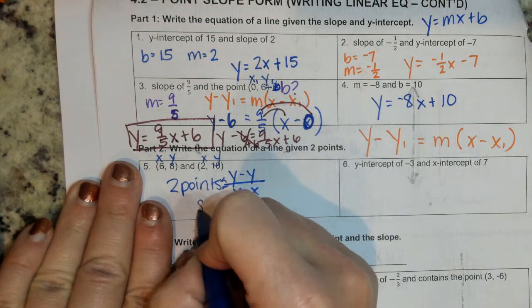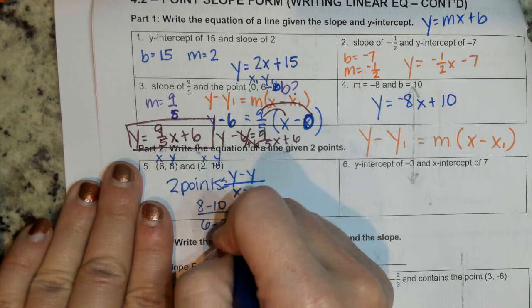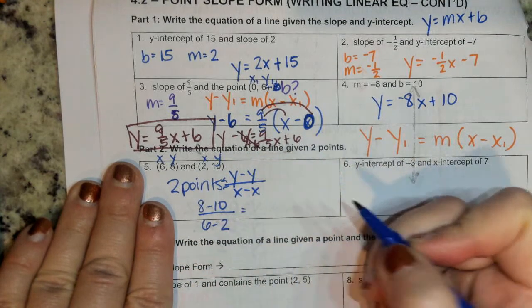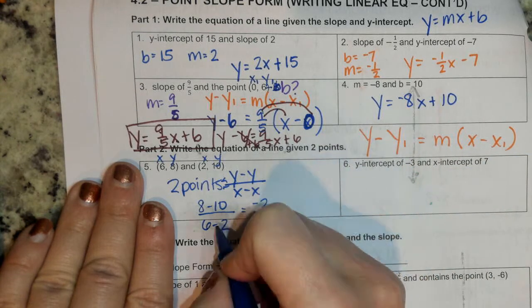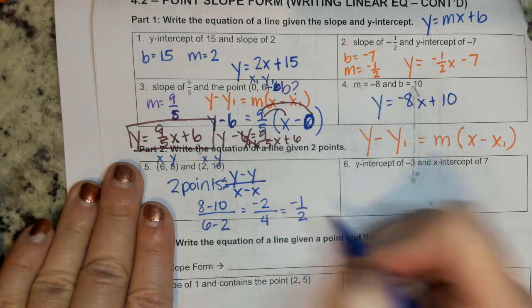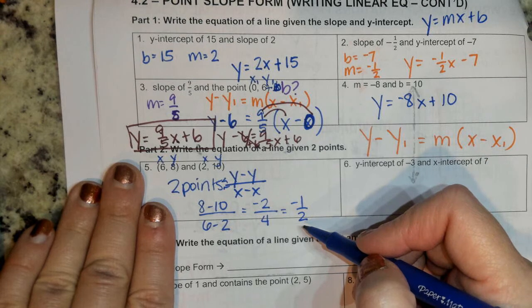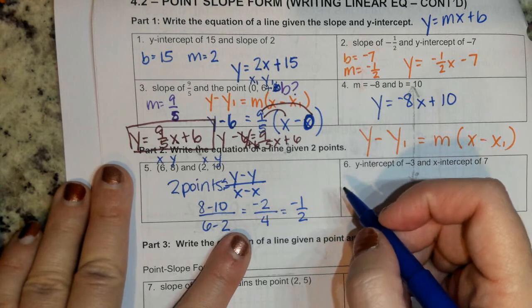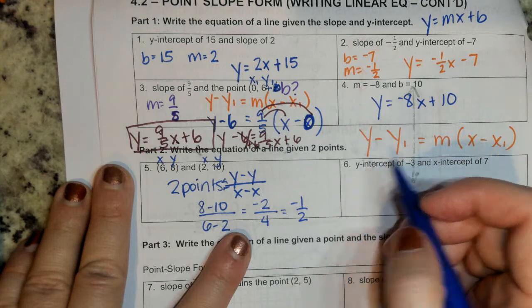So y minus y, 8 minus 10, over x minus x, 6 minus 2. 8 minus 10 is -2. 6 minus 2 is 4. We're going to reduce that. Always reduce it if you can, to -1/2. So this is your m.